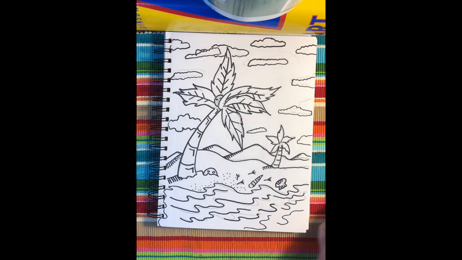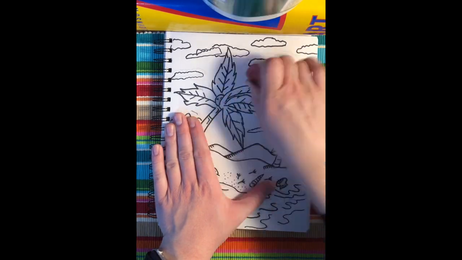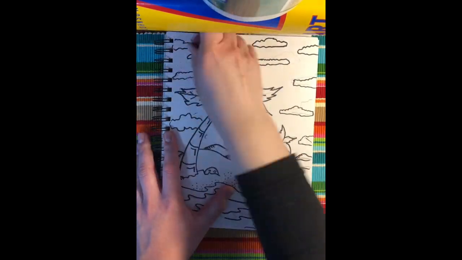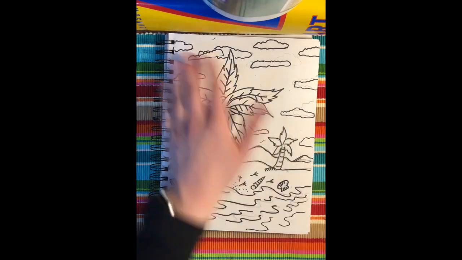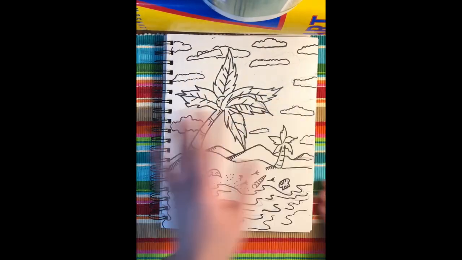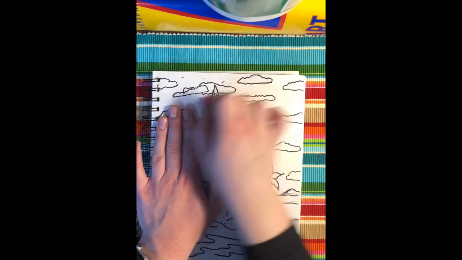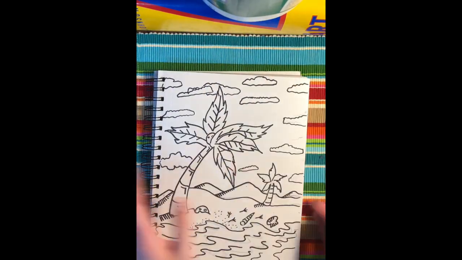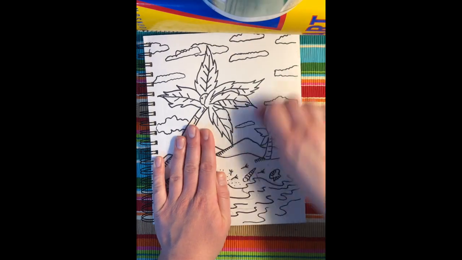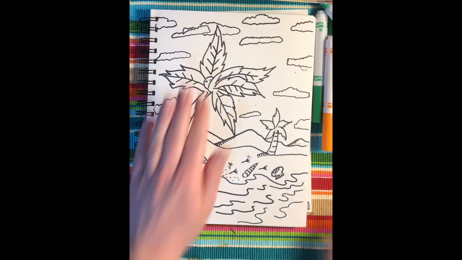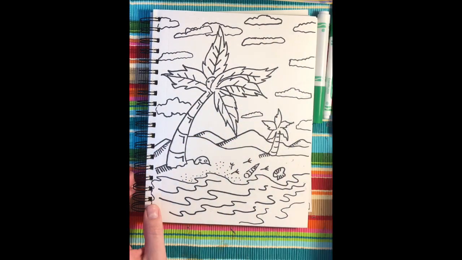All right. So at this point, when you're happy with it, you can erase your drawing. That was all the underlayers with pencil. And you can begin to color it in. Now it's time to color in your illustration.